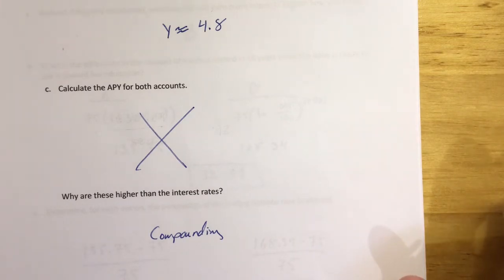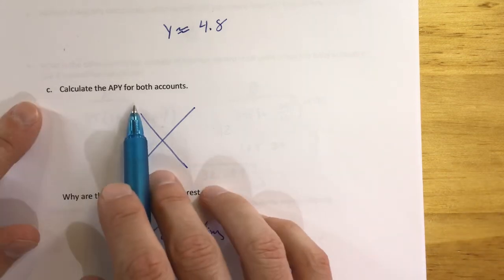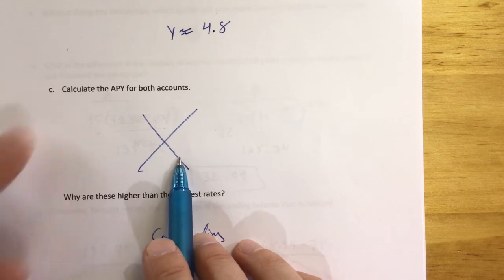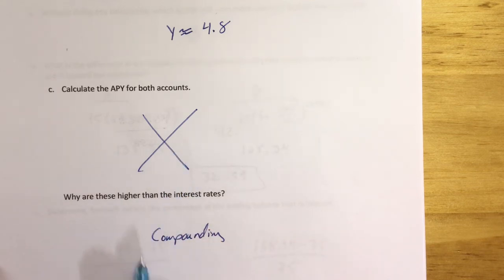C, calculate the APY for both accounts. I just didn't want to do it. Where it was going with that calculation, you can look at that in 4B, but where it's going with that one is getting to this one saying, why are the APYs higher than what the advertised percentages of 3 and 2.5% are? It's because it's compounding. If you're compounding interest, you're going to get more than what's advertised for it.